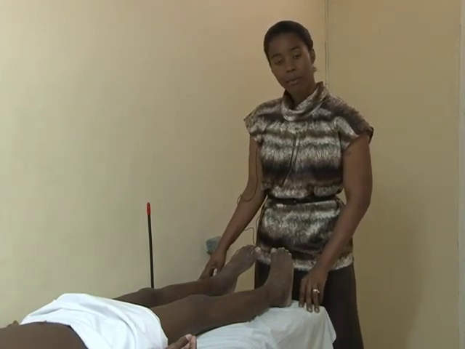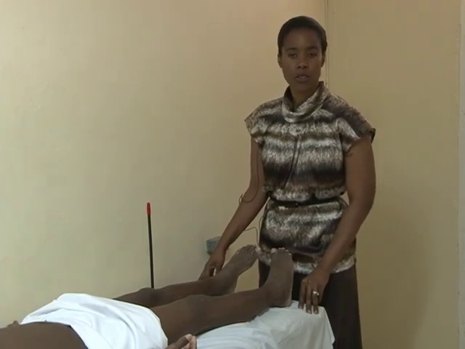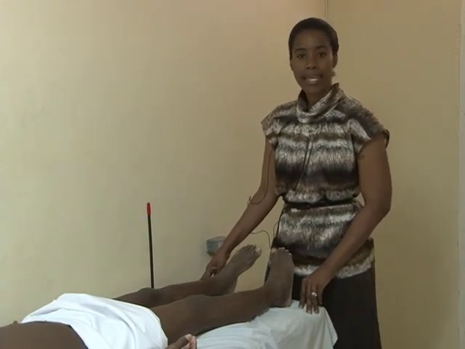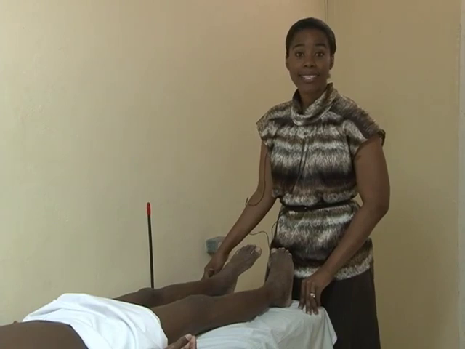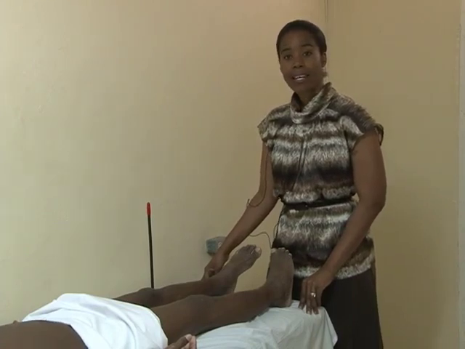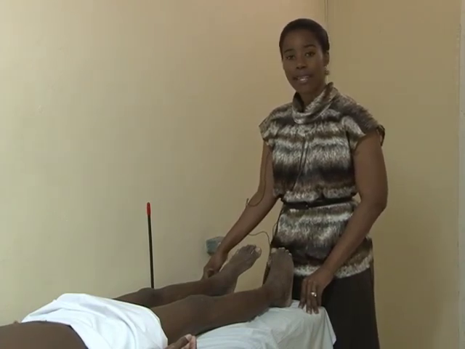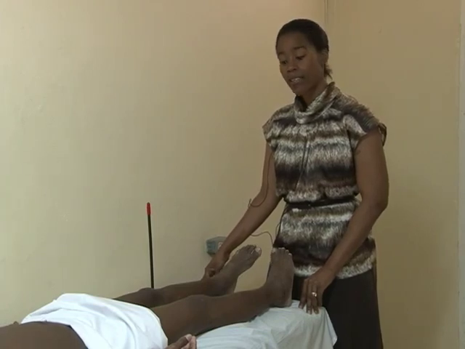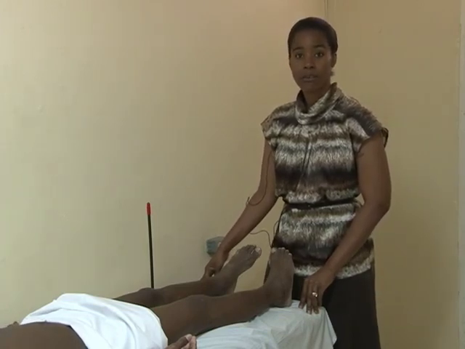At this time, it's important to note that the lower motor neuron actually begins anatomically in the anterior horn cells and continues distally through the radicles, through the plexus, and out into the individual peripheral nerves.